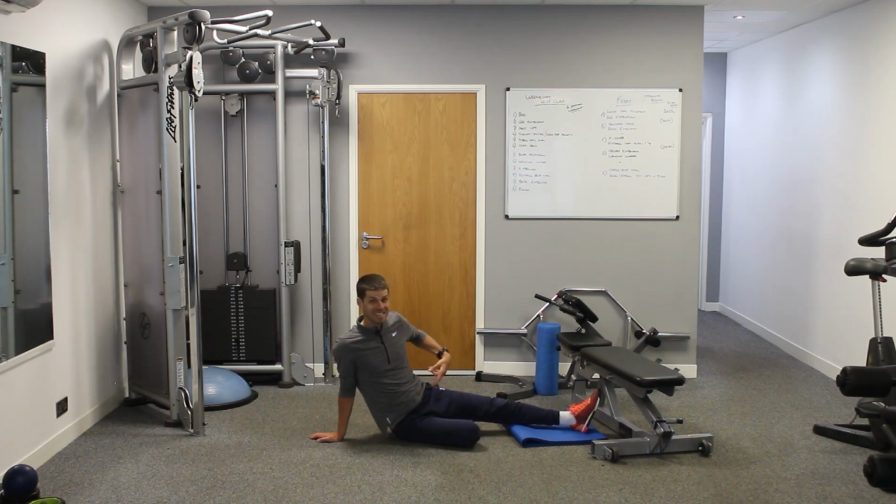which includes TFL, because I said it was all across the top here, so TFL, sartorius, and rectus femoris. So what we need to be able to do is understand that, and then we need to go about releasing what we need to release.